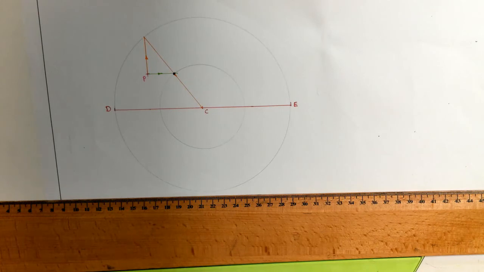Okay, that's all there is to it. So you can give that a try now and see how you get on.